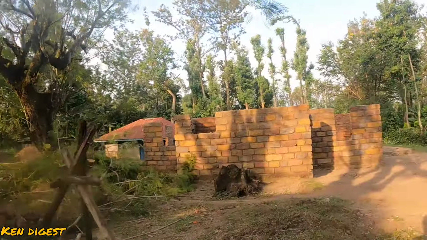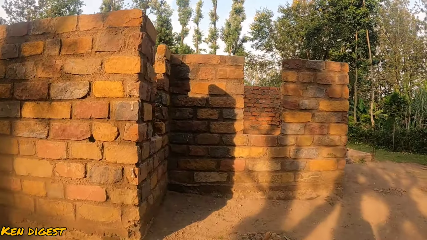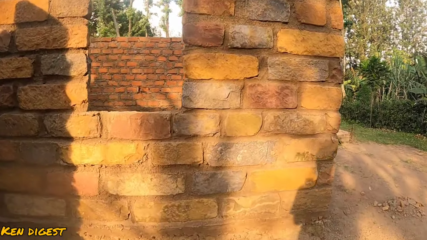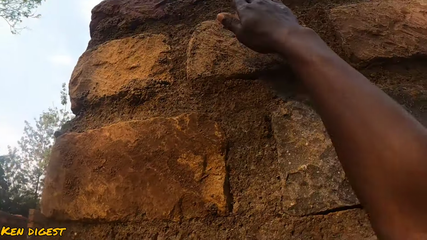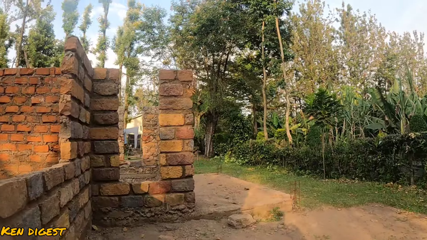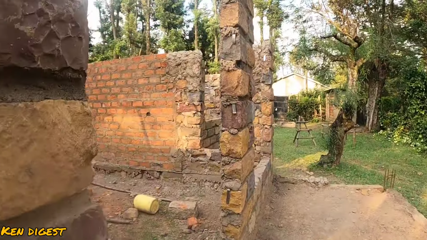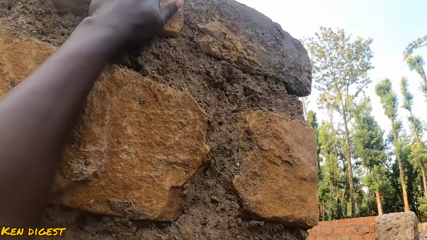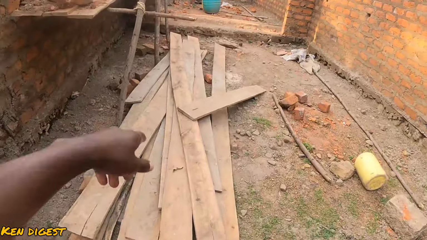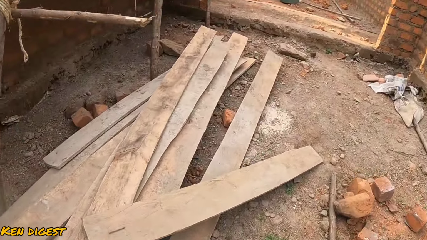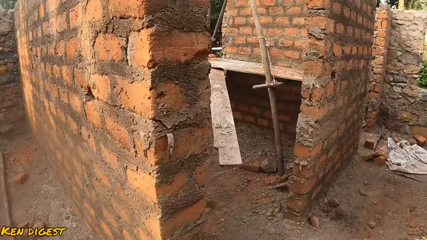Yes, so this is what I was saying. The house is already tall because from here, it's taller than me. Let me just come inside. Yes, this is so tall, guys. Yes, so I think it's good. These are some of the timber I was talking about. We used them initially just for building up. There are some in this room.